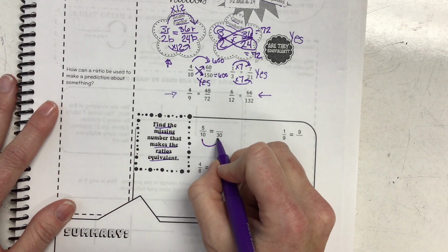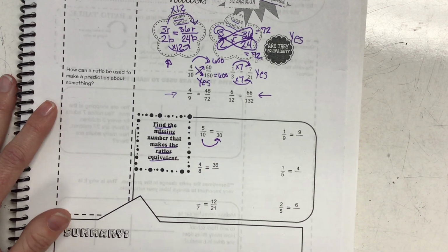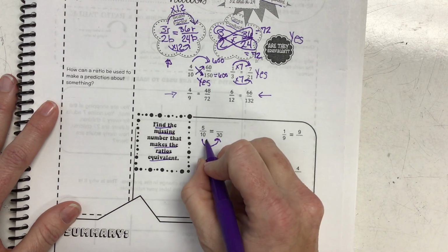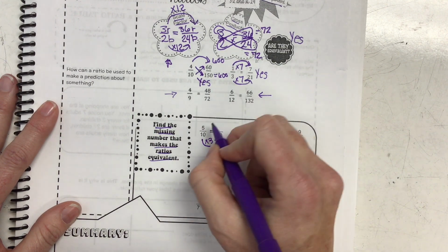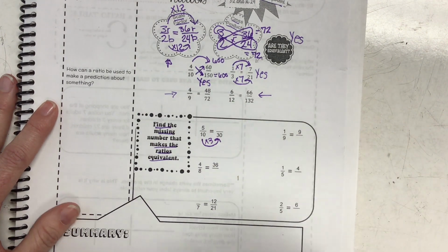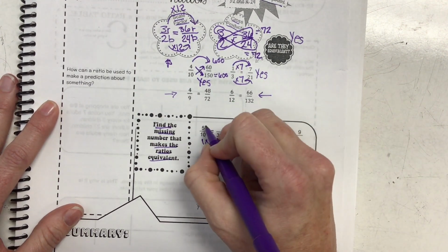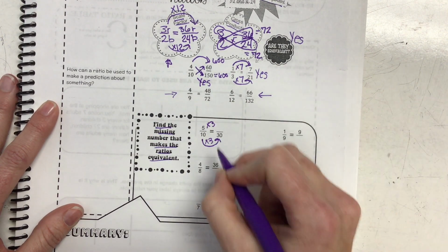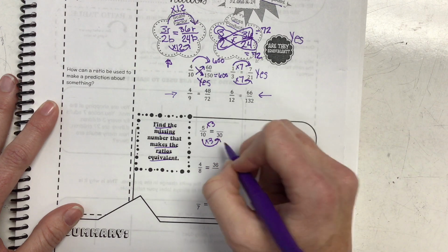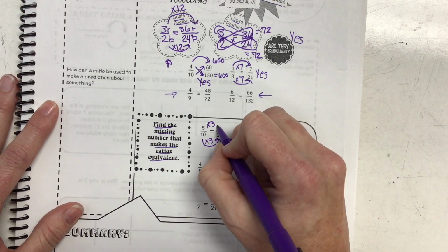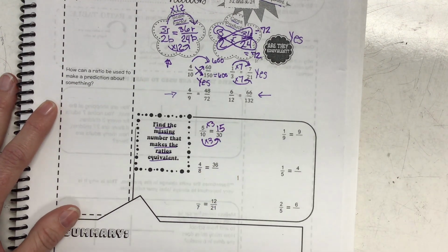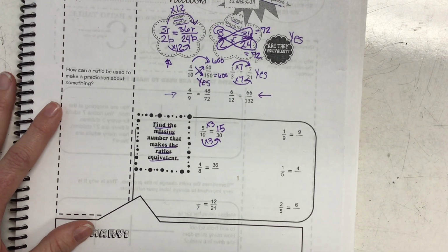What did I multiply 10 by to get 30? Well, times 3. And what I do to the bottom, I must do to the top, and vice versa. So times 3 and times 3. So my numerator, or the top, is going to be 15. So that makes these ratios equivalent.